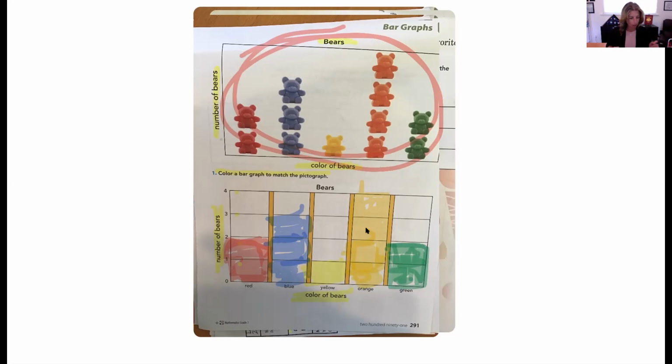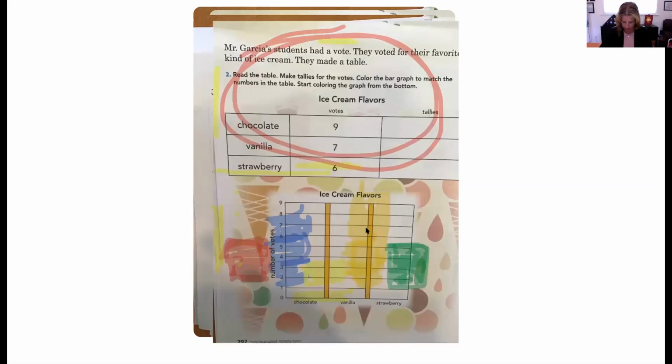Super job. So now we're going to turn over our paper and go to the back of our paper. And again, if you are not finished, then pause your video and come back when you're ready. We're going to go to the back of our paper. And Ms. Bartolome is going to erase this.